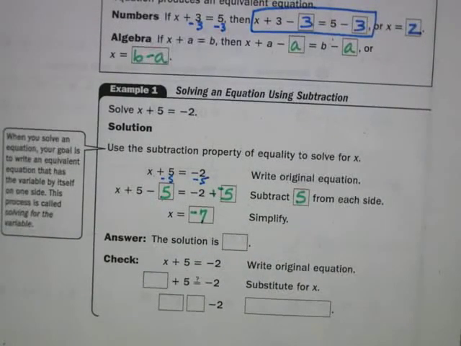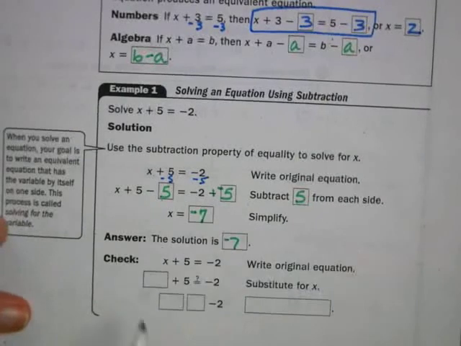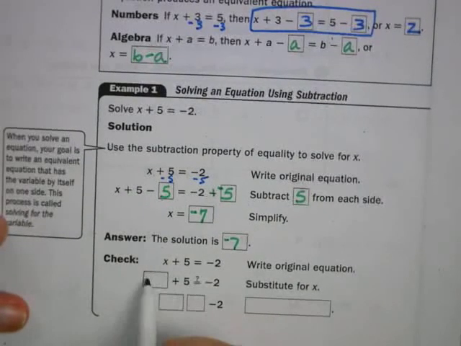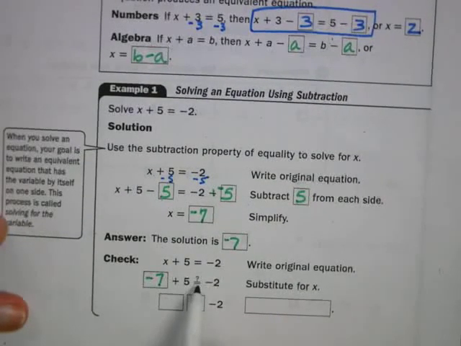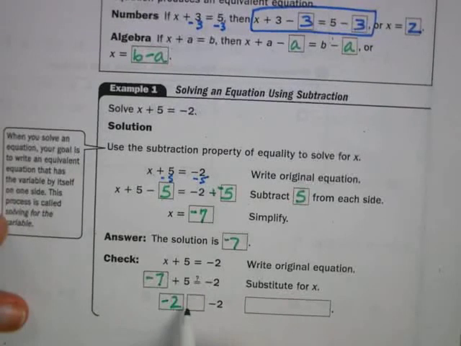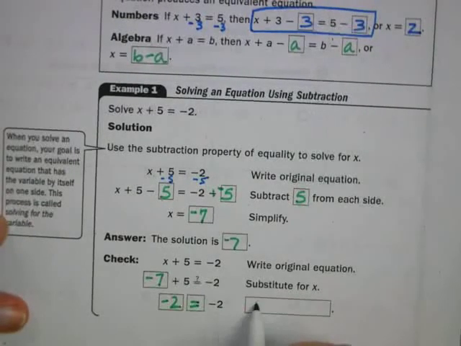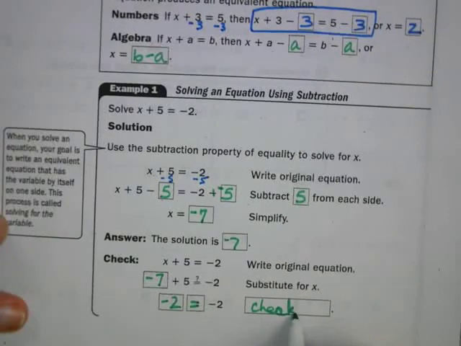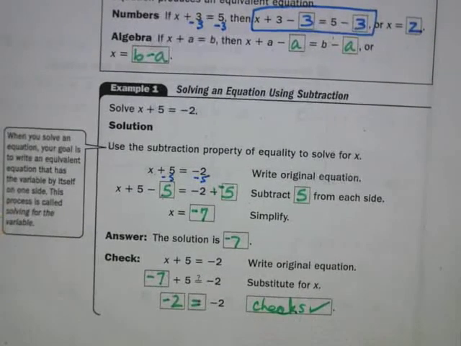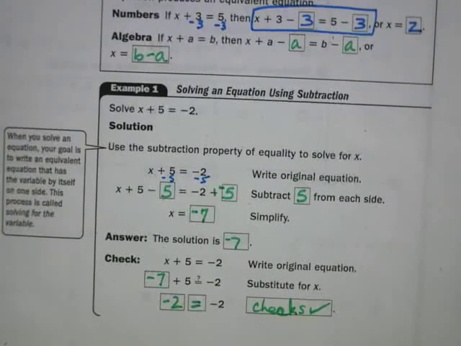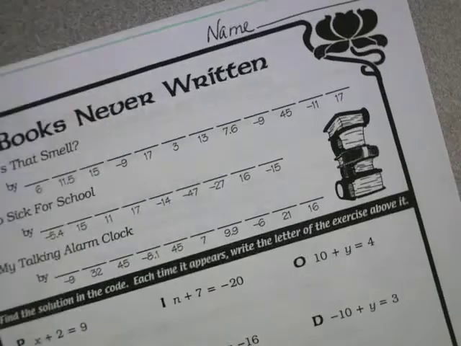So to check that solution, we think it's negative 7. We plug it back in the original equation. Negative 7 plus 5, is it equal to negative 2? We have the question mark over there. And yes, it is. So it works. We just say check. Okay? So let's look at the next page.